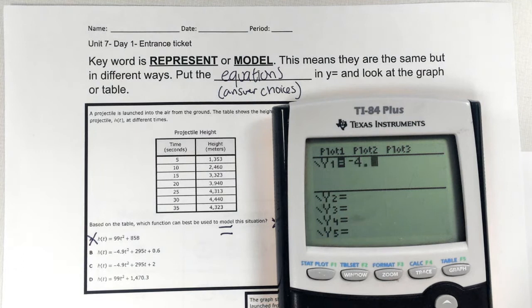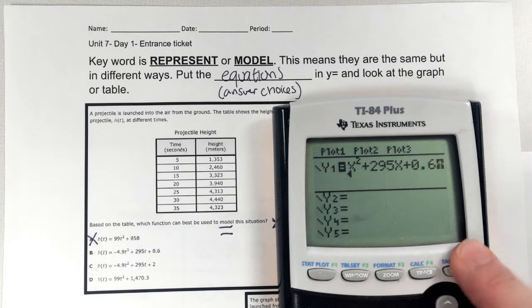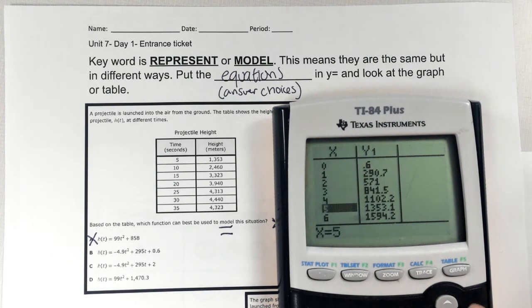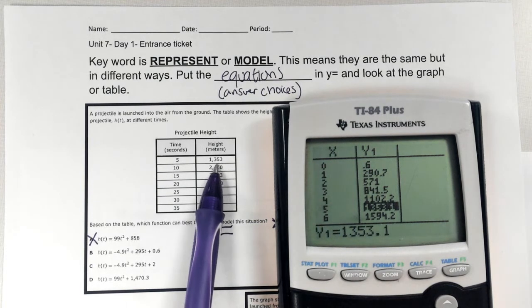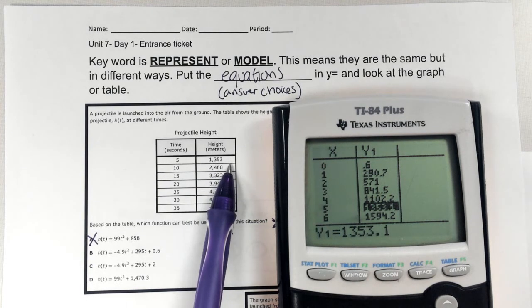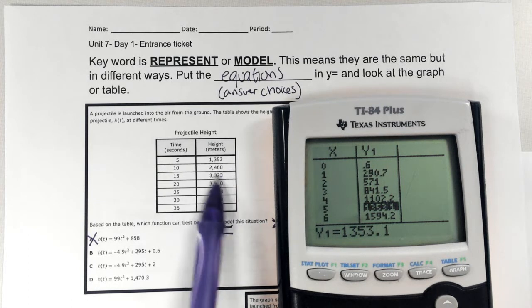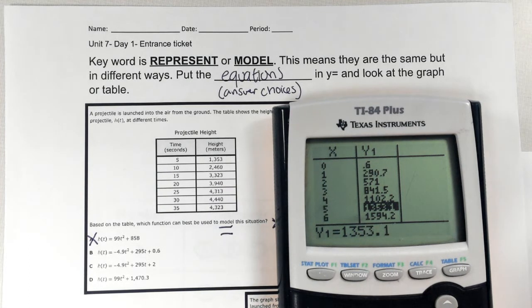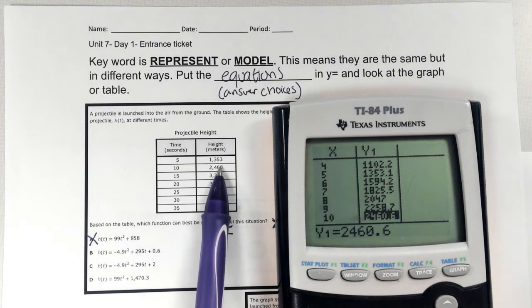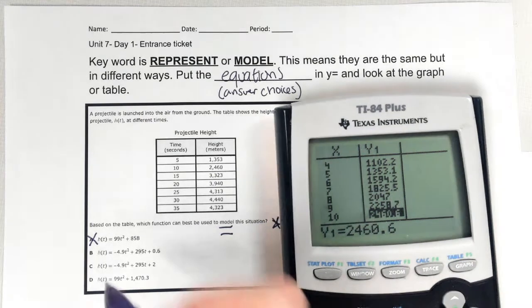Negative 4.9 x squared plus 295x plus 0.6. Go to my table, and I'm going to start with 5. So this gives me a decimal, 1353.1. Okay, this is not that, but let's look, it's close. So go to 10. 2460.6. It's also close, so let's put a maybe.